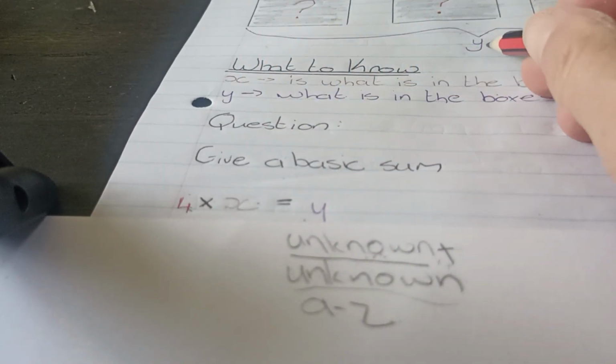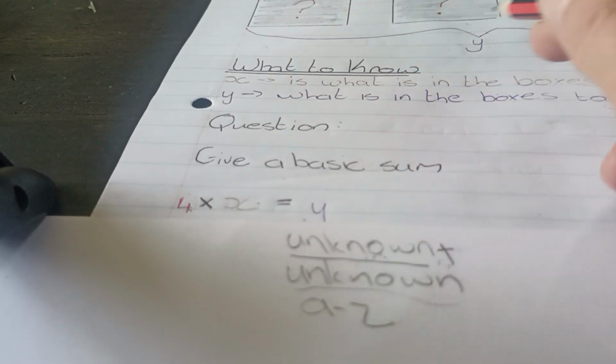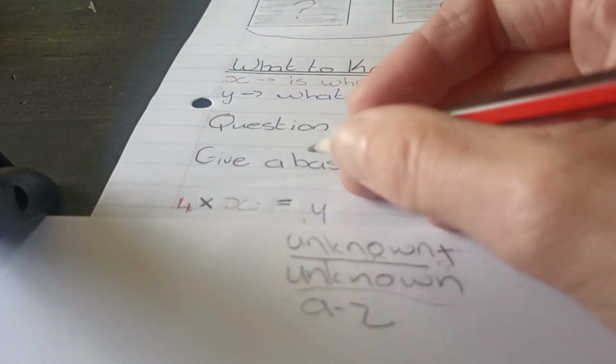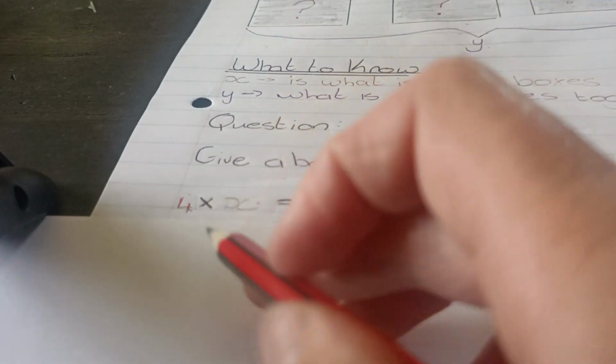The total of how many there are together in each box. And that is Y. Now, that is how we would find a basic algebraic expression.